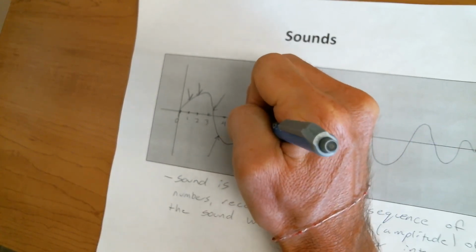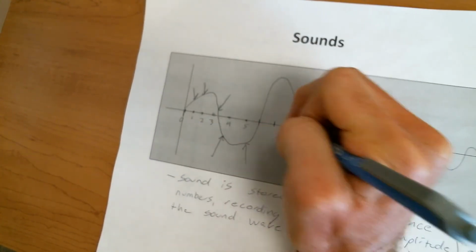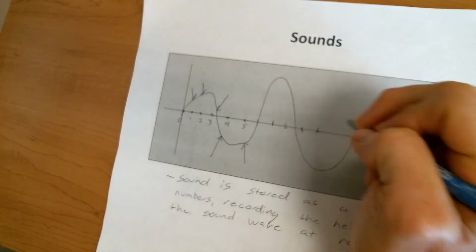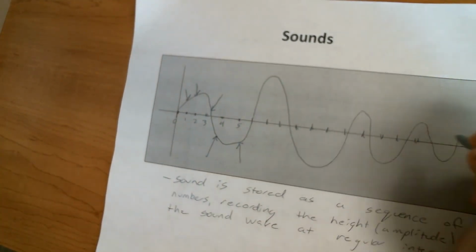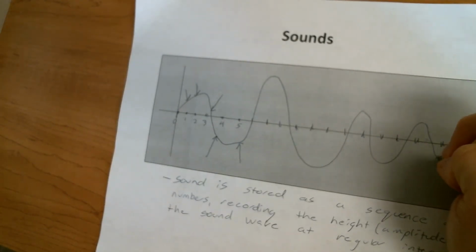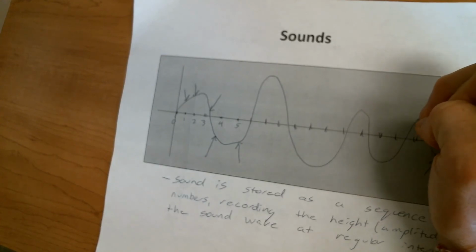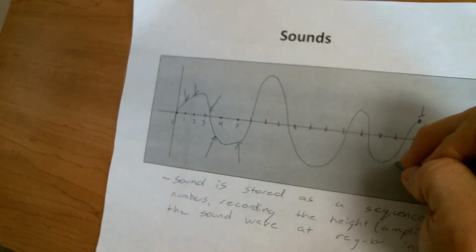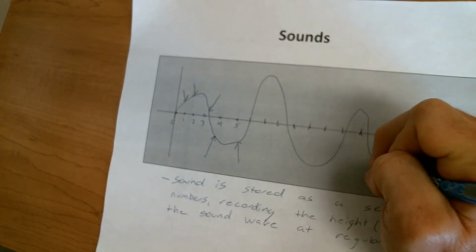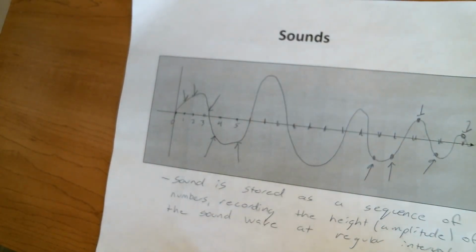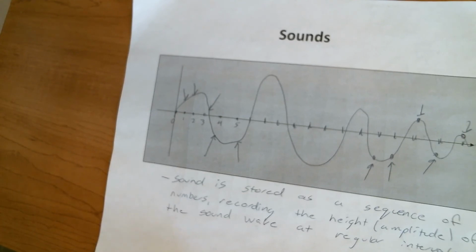But all you're doing is sampling from this wave at fixed intervals, seeing what the height of the sound wave is at those intervals, and that's what you're using to recreate the wave. That's the digital representation of an analog sound wave. We just keep taking points from it, recording those amplitudes, and then storing them on the computer.